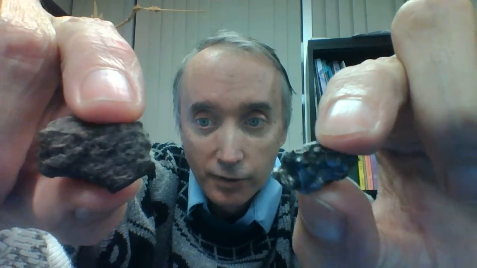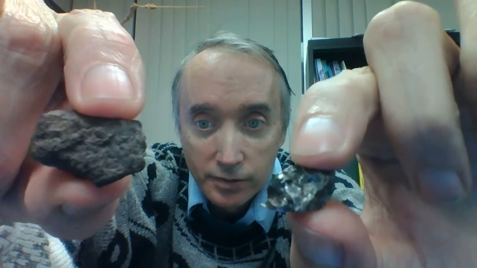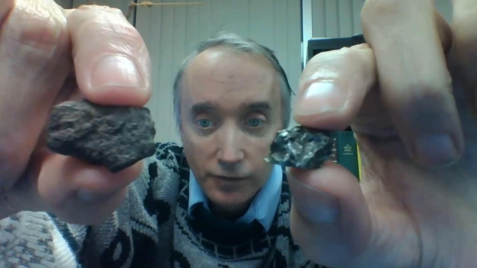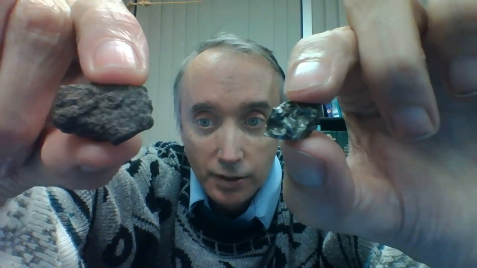And then just for comparison purposes, there's the iron one. Do you notice any differences between the iron meteorite and the stony meteorite? The stony meteorite will not be attracted to the magnet.